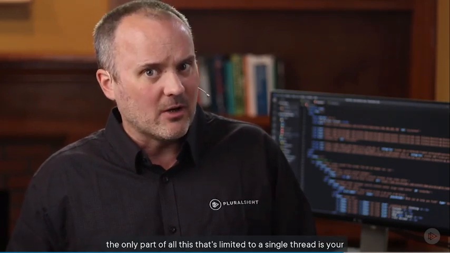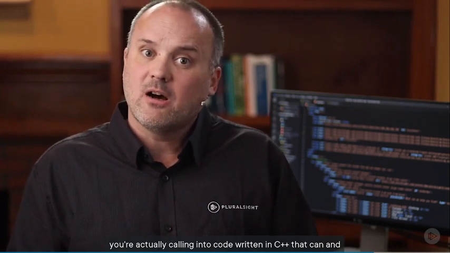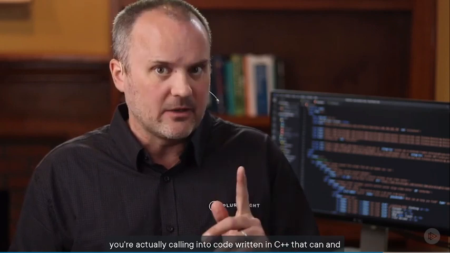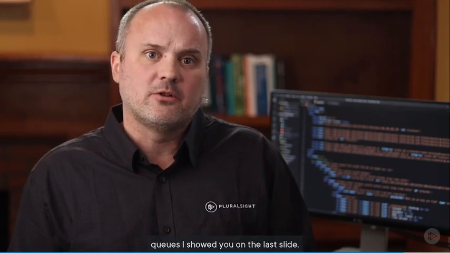Well, the only part of all this that's limited to a single thread is your JavaScript code. When you use Node modules like fs to access the file system or the net module to make network calls, you're actually calling into code written in C++ that can and does use multiple threads to perform that work. Those modules will add your callback functions to the async queues I showed you on the last slide.